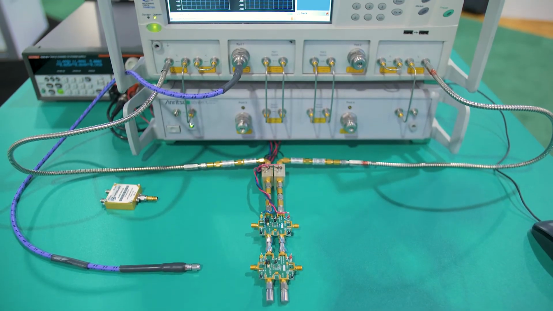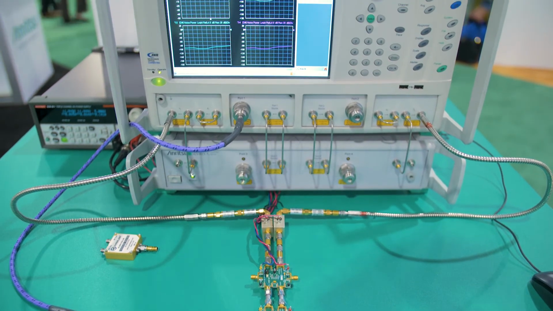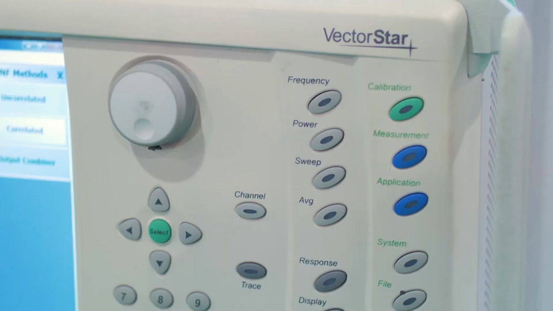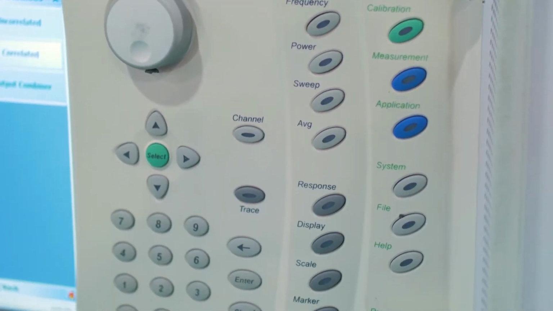Hi, I'm here with Pat Murray from Anritsu, and we've got instrumentation behind us that computes a differential noise figure. Now, Pat, a lot of viewers probably know what noise figure is. I'm not sure they all know what a differential noise figure is. Can you go into that a little bit?